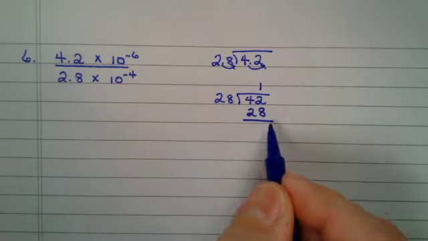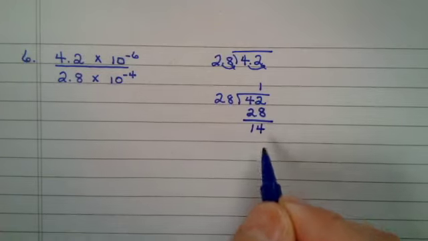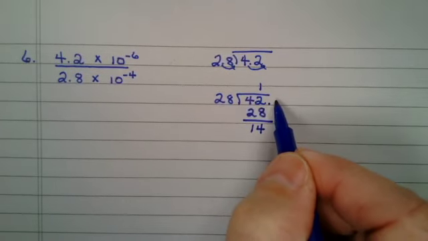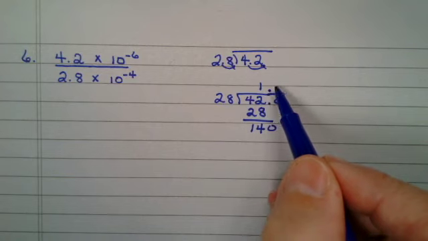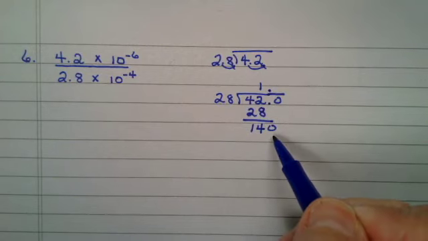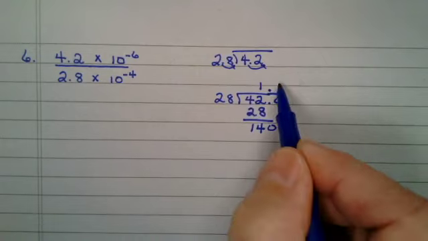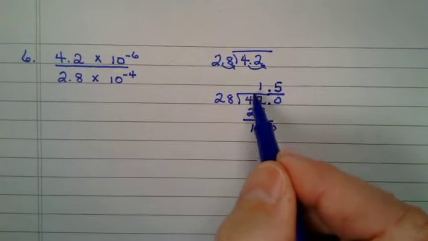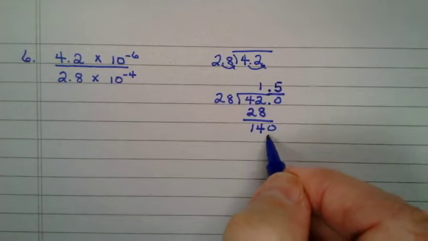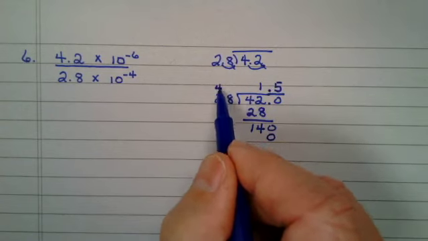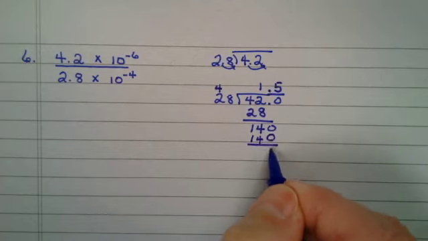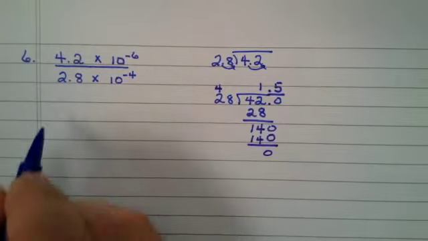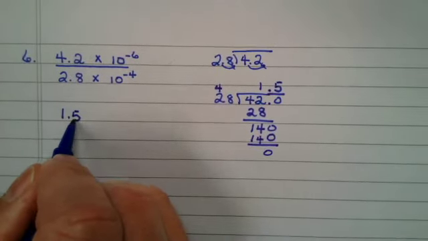42 minus 28 is 14. This is where my decimal is now. I need to bring down the 0. Here's where my decimal is. Maybe 7, but I need to find something that's going to multiply to 8 to get a 0 on the end. So let's try a 5. 5 times 8 is 40. Put the 4 here. 5 times 2 is 10, plus 4 is 14. 1.5.